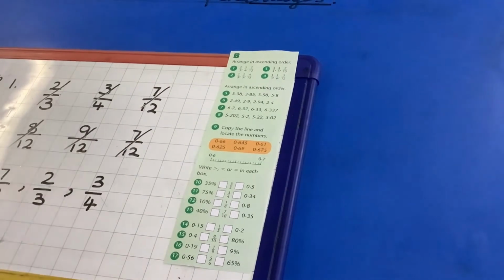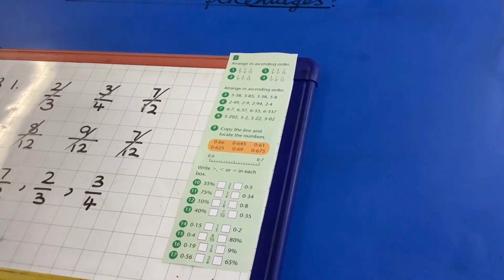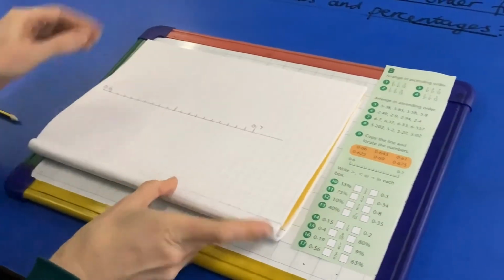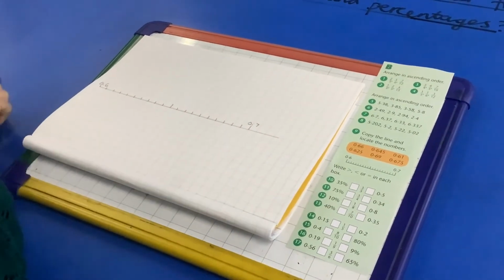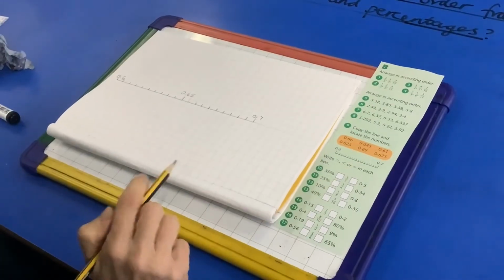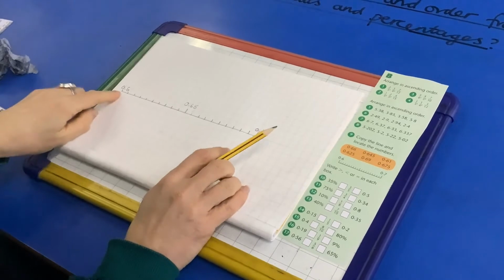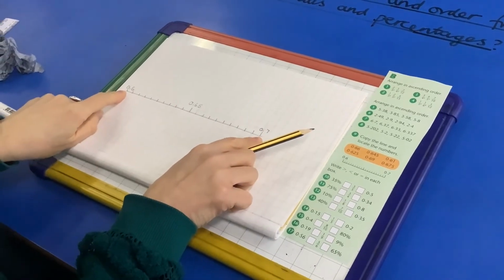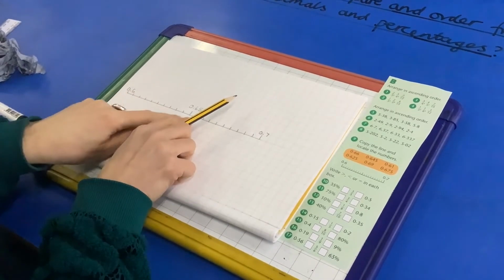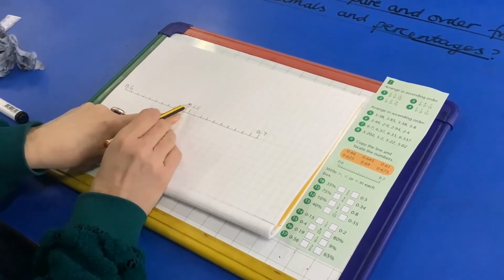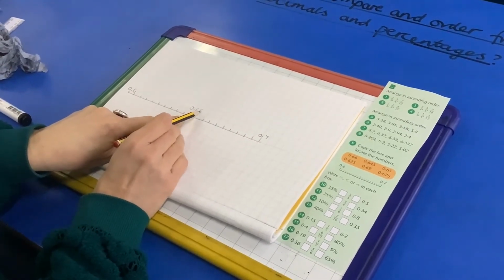You've got a number line here to draw in your book. And like I said, when you draw your number line, you do need to put your page landscape. So you've got some numbers here to put onto the number line. What I've done is I've written the midpoint in to help you. So you've got 0.6 to 0.7. So the midpoint between, we're going to have to go into a 2-place decimal. 0.65 would be here.